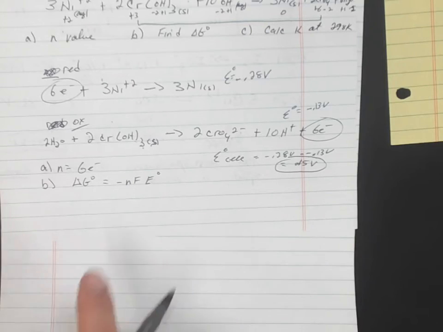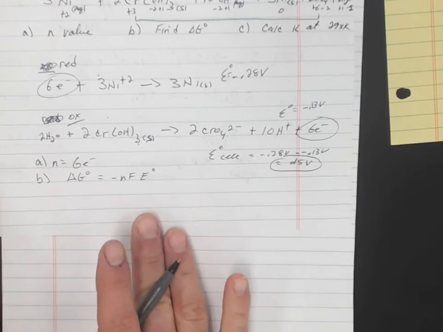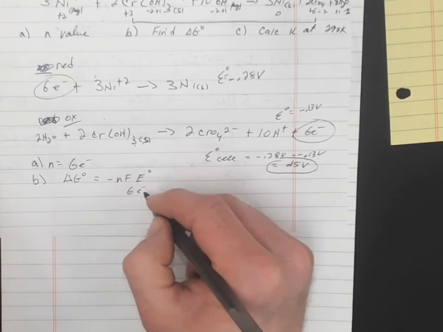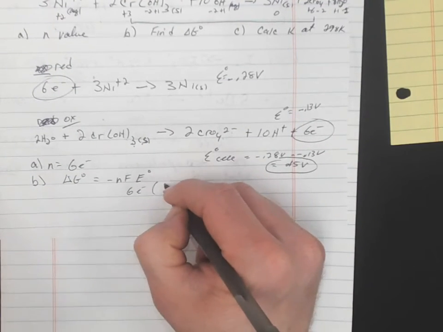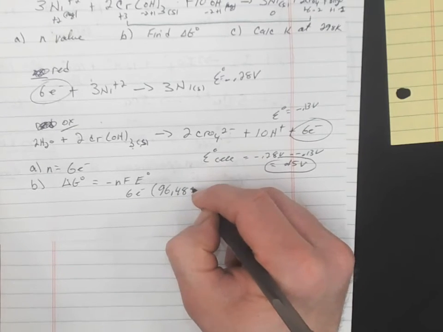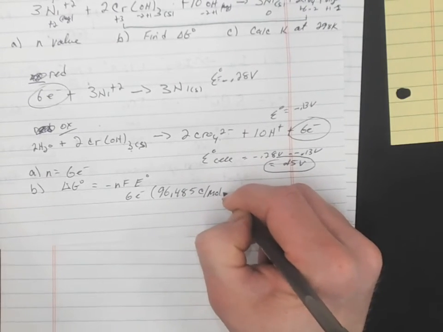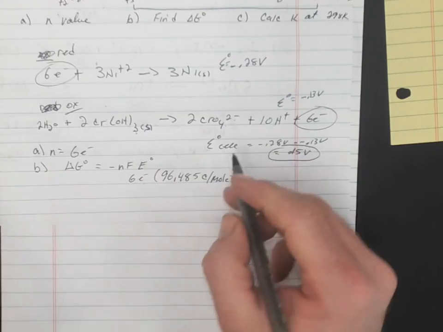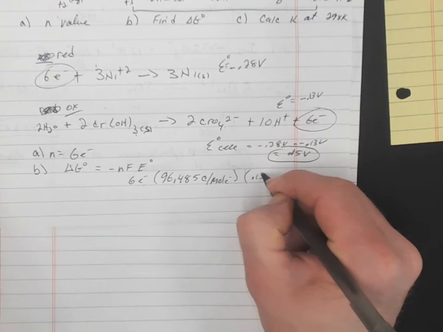Now we have what we need to solve for delta G, so we can plug and chug. 6 electrons times 96,485 coulombs per mole of electrons. This stands for 6 moles of electrons right here, multiplied by our 0.15 volts.